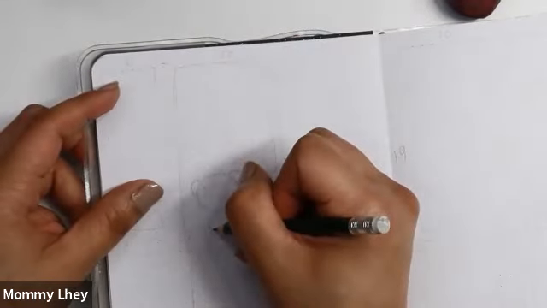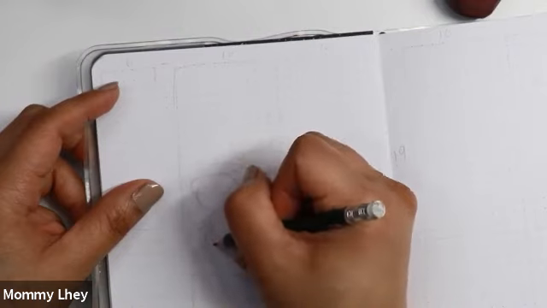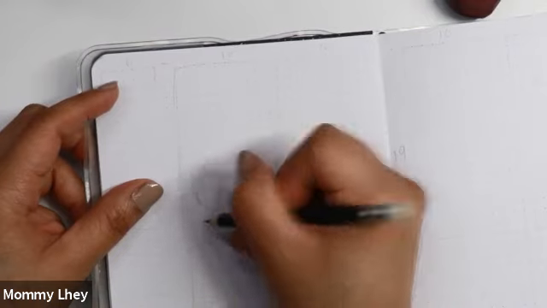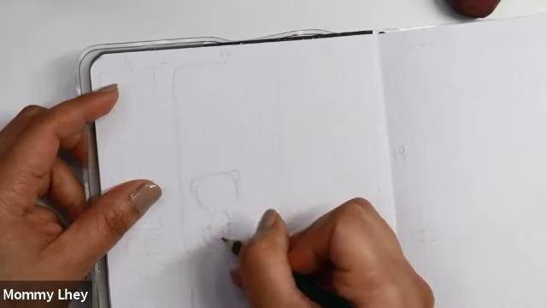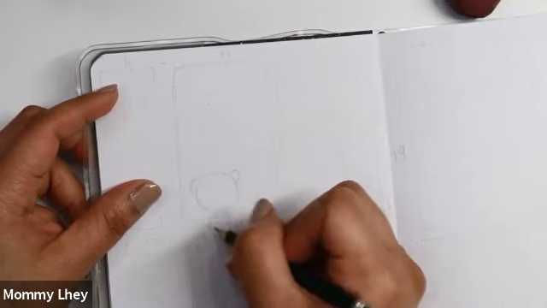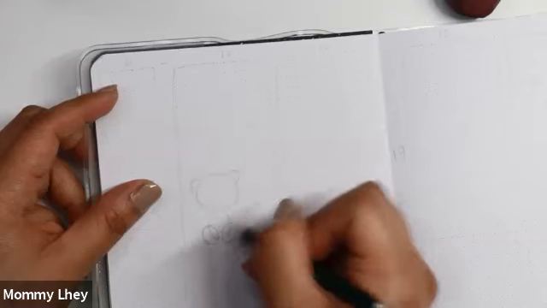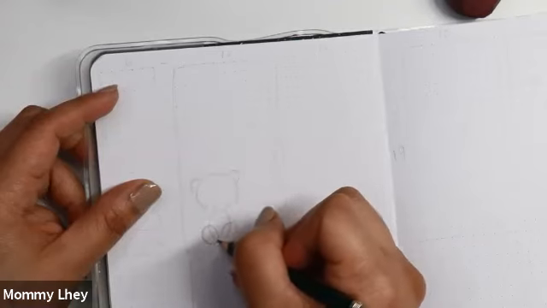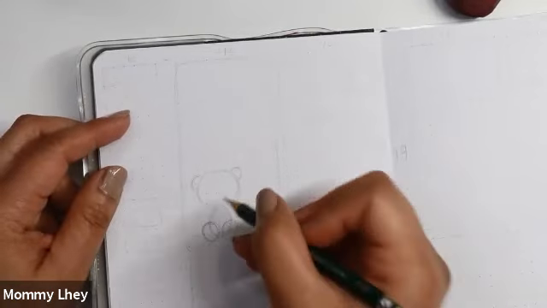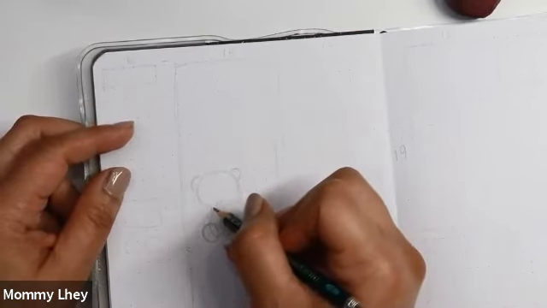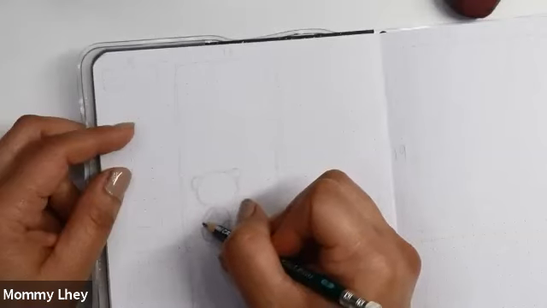And so for her legs, we're just going to create another circle this way. Look. More like a round. I shouldn't say circle because really it's not a perfect circle. Just like that. All right. And then I'm going to create one arm.